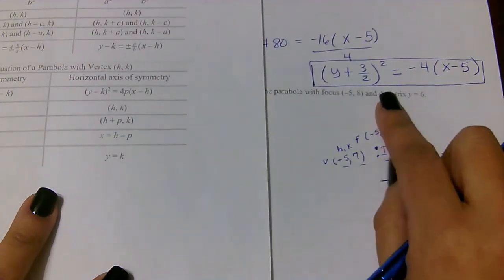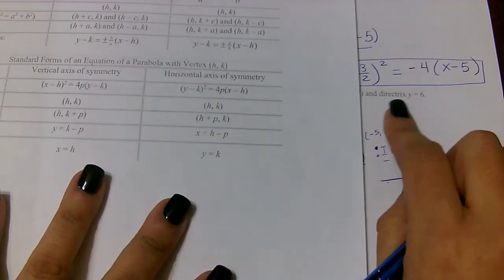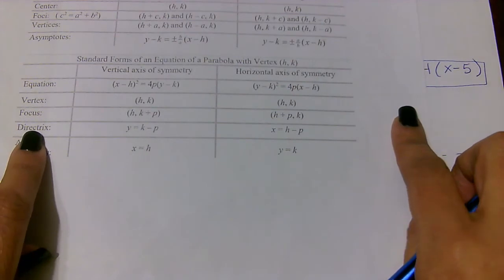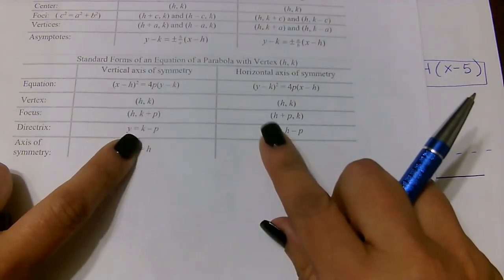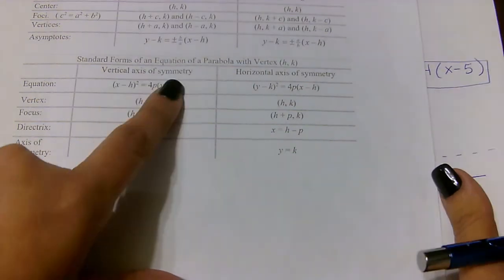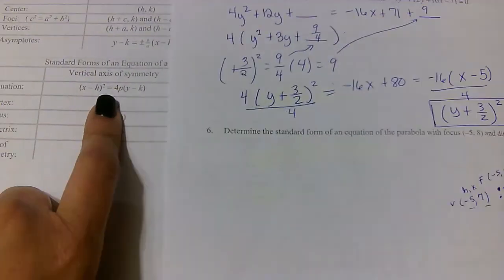What we need to do is discover which set of equations we're going to be looking at. So since the directrix is y is equal to 6, we are going to look at the directrix equations and see between these two that it would match a vertical axis of symmetry. So we'll be using this set of equations.